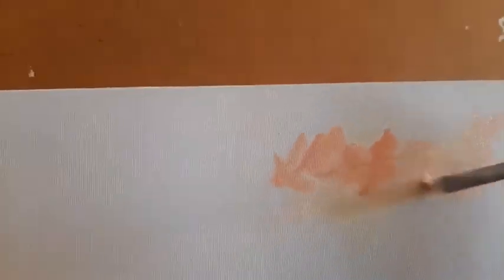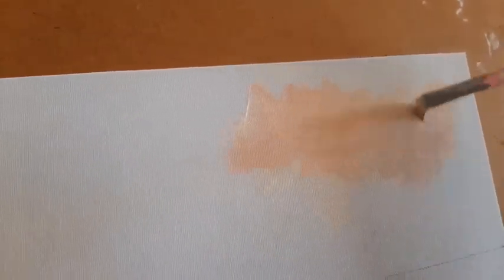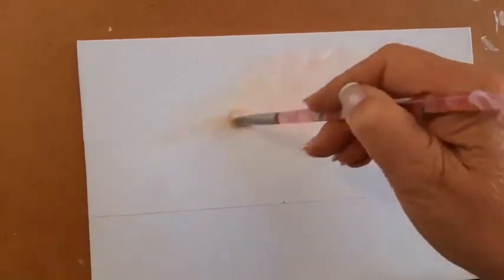I'm going to work a bit on this. I'm just adding more white. It has almost an orangey color, and I can change that when I put more white in it. So it's becoming a beautiful soft pinkish color.